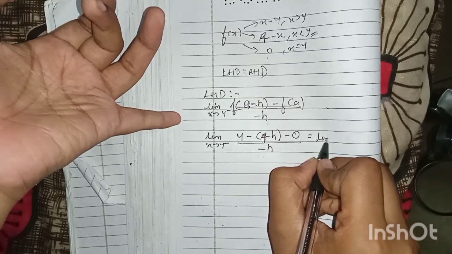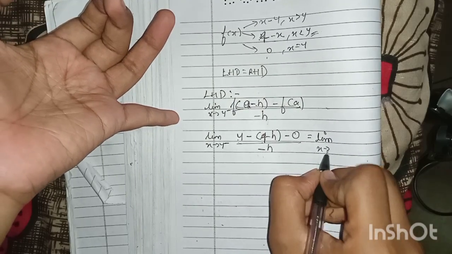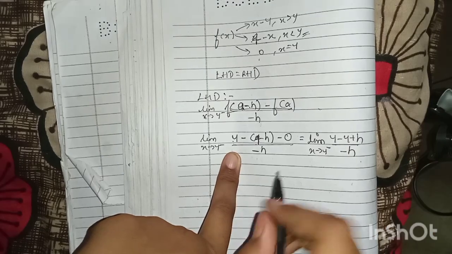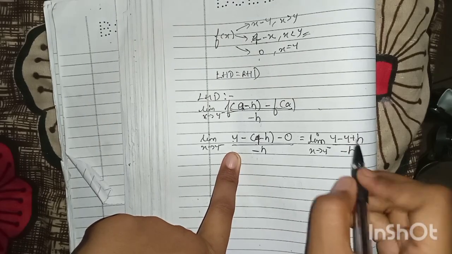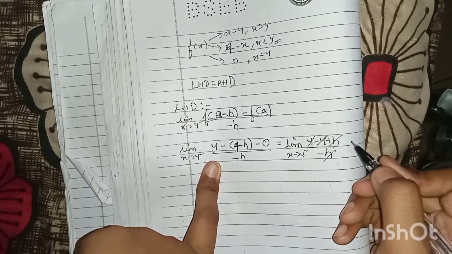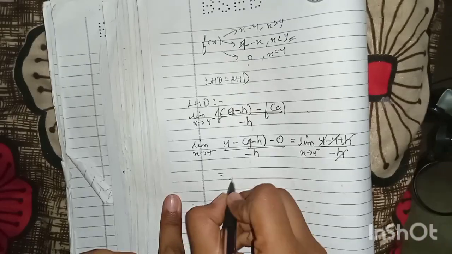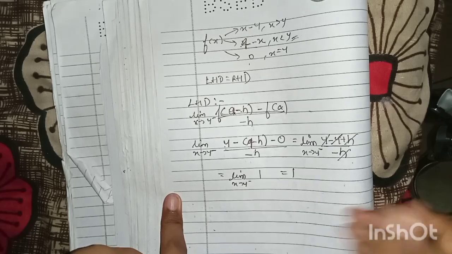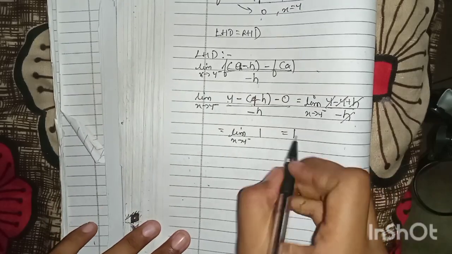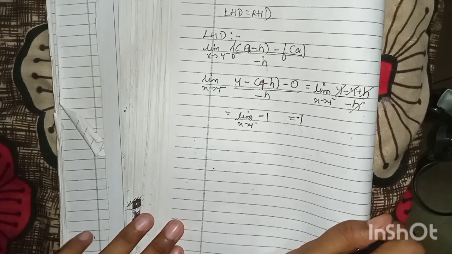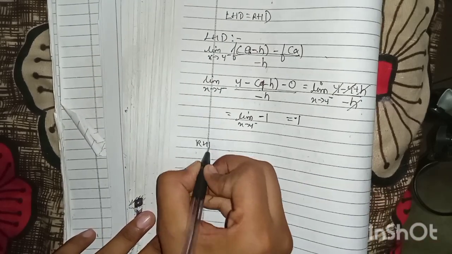If we simplify it, the limit as x tends to 4 minus, you can see here 4 minus h divided by minus h. So this and this will be cancelled, and this will be cancelled. So we will get the limit as x tends to 4 minus of 1, and the limit of a constant is the constant itself. So we'll get minus 1. Yes. Now we will go for RHD.